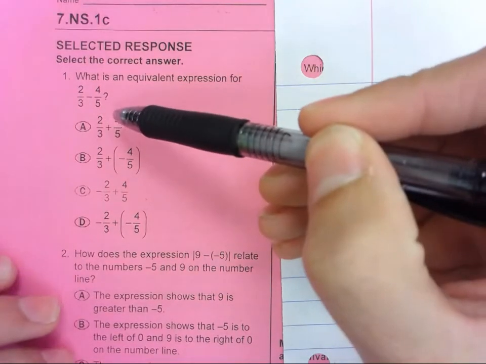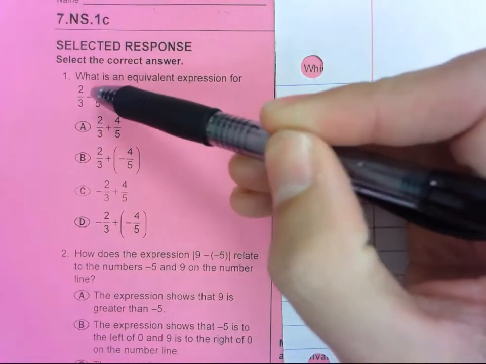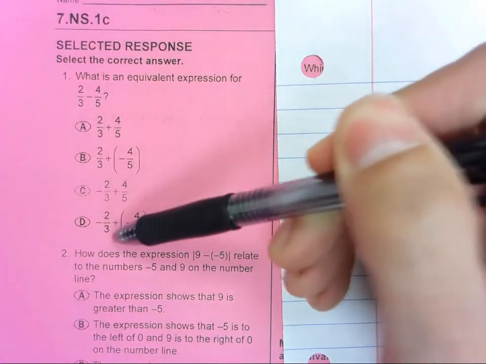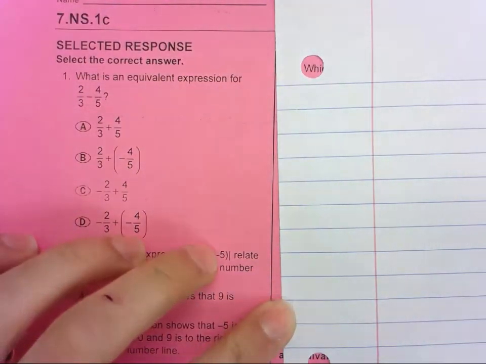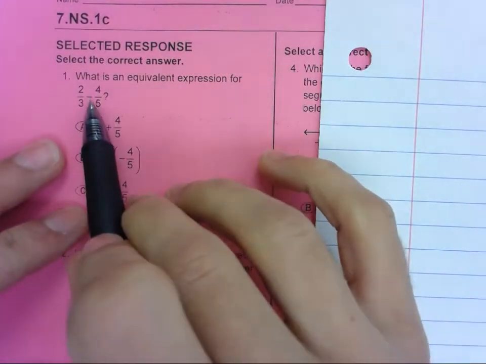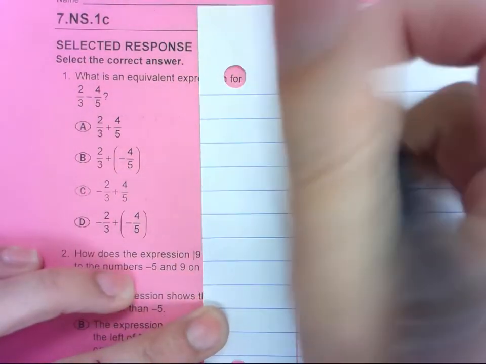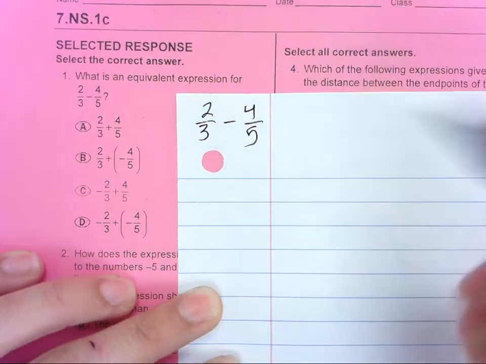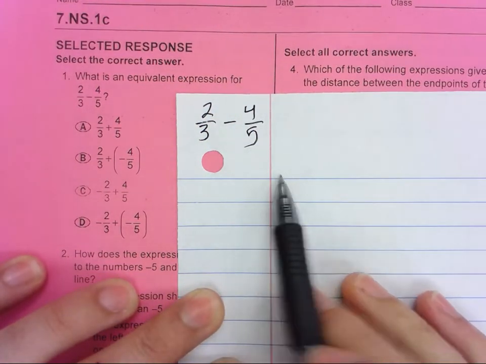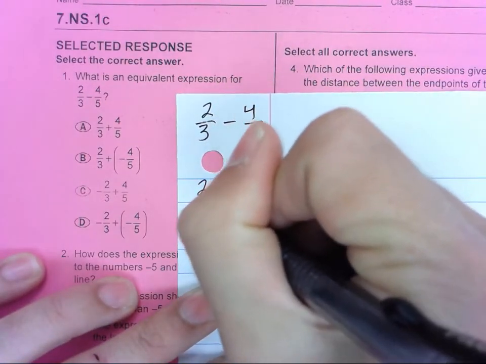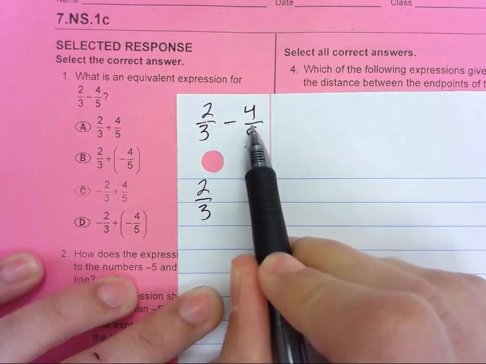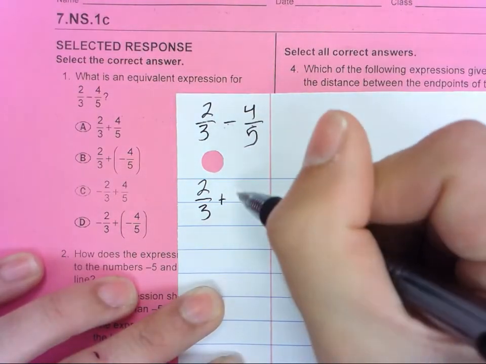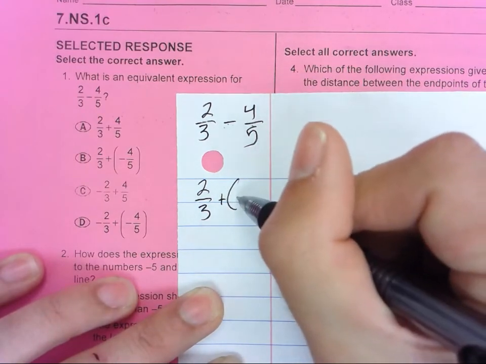Okay, so equivalent expression could mean a lot of different things. One thing that we can notice here is that this is subtraction, and all of these are addition. So let's just change this to addition. So if we have 2/3 minus 4/5, we know that subtraction is the same as adding the opposite. So instead of subtracting 4/5, we're going to add the opposite of 4/5, which is negative 4/5.